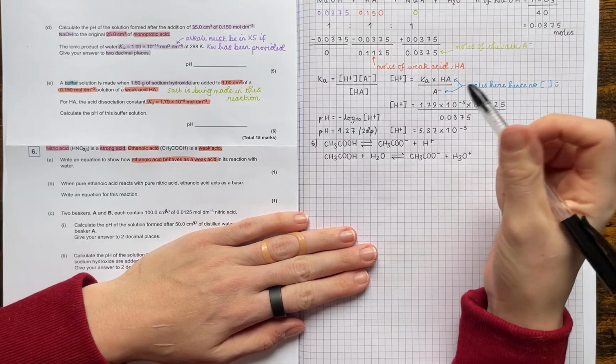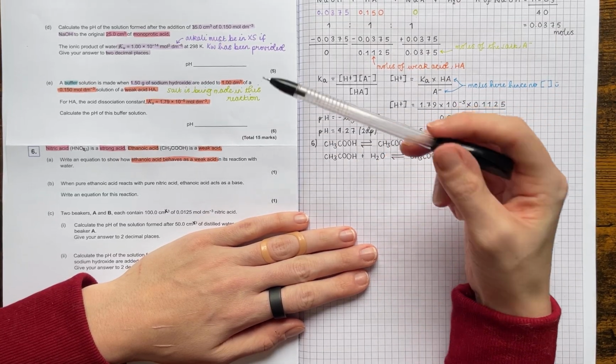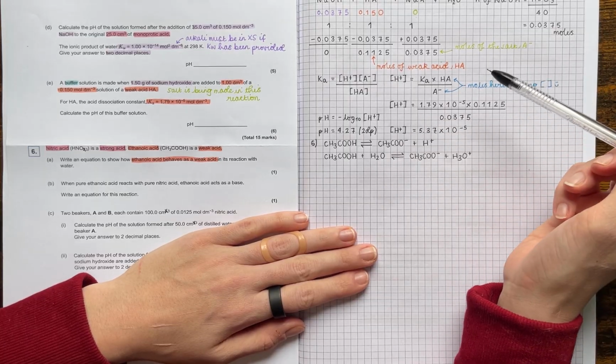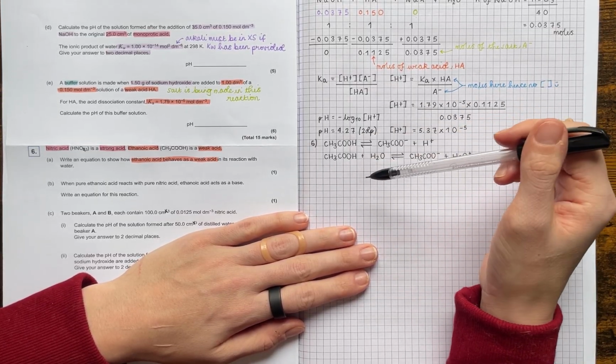So the key thing here is, if it was nitric acid we were thinking about, it would all be turning into NO3- and H+. Definitely not with a weak acid.